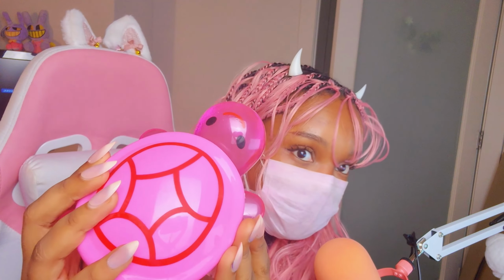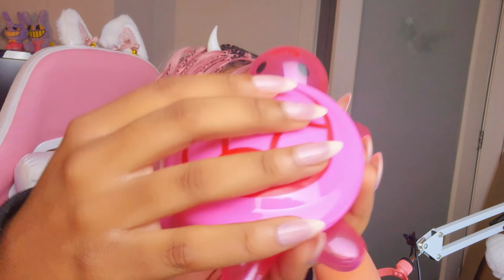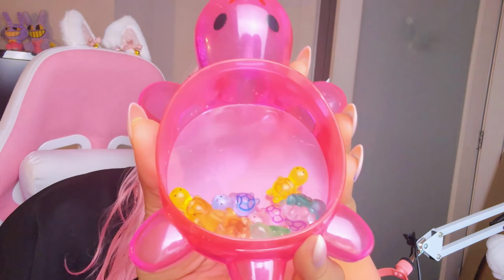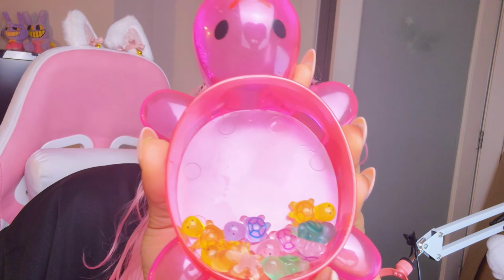Do you want to see what's inside this turtle? It's more little turtles!